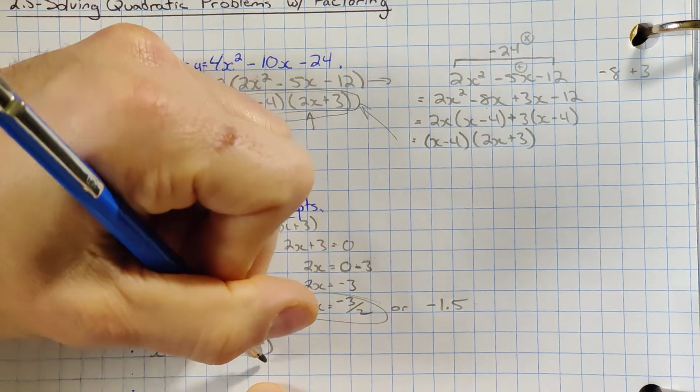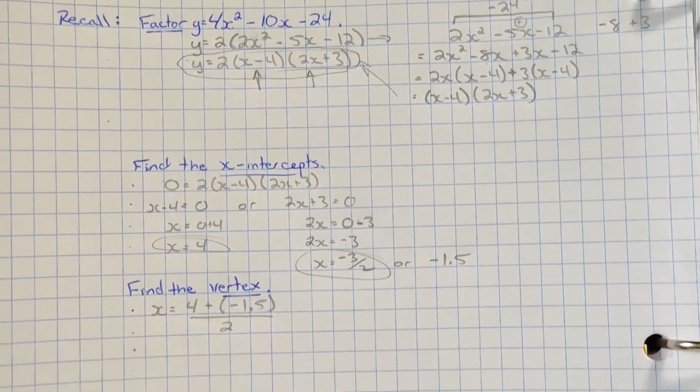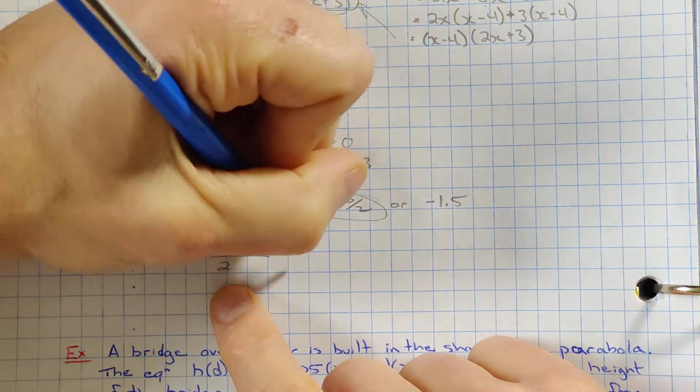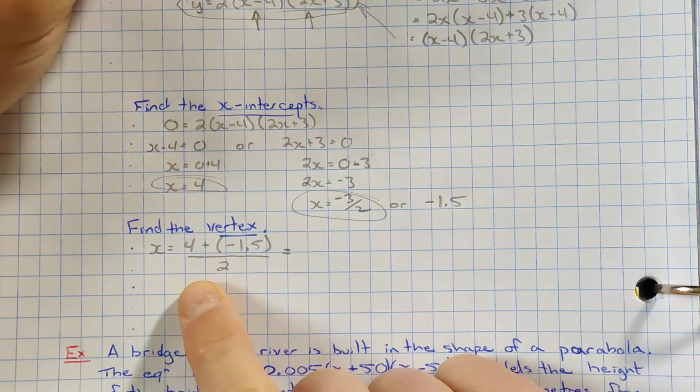So we add those together and divide them by 2. That's going to find the middle of those two values. And once we have the middle of those two values, we can find the vertex, because that'll put us right in the middle of the zeros where the vertex is.